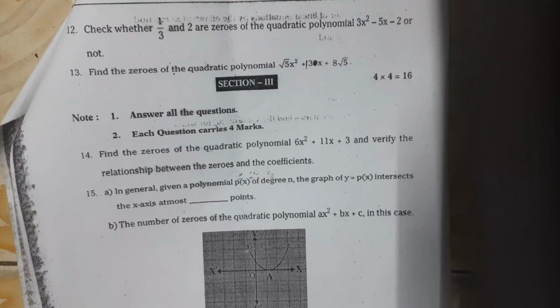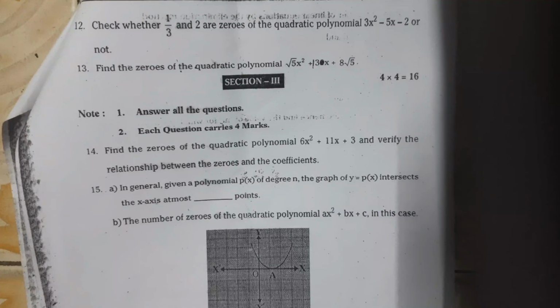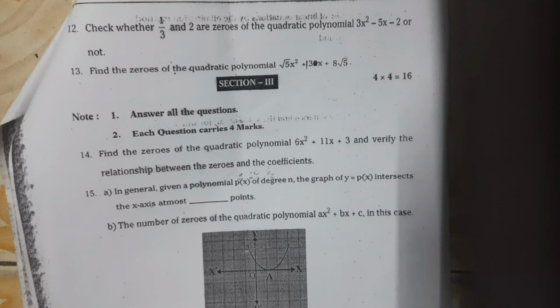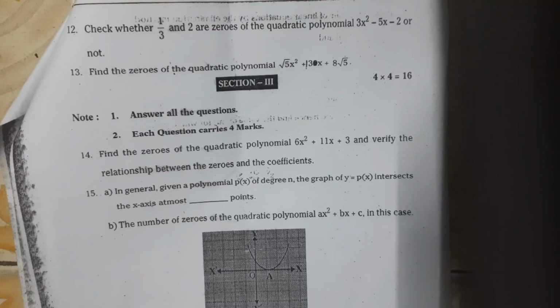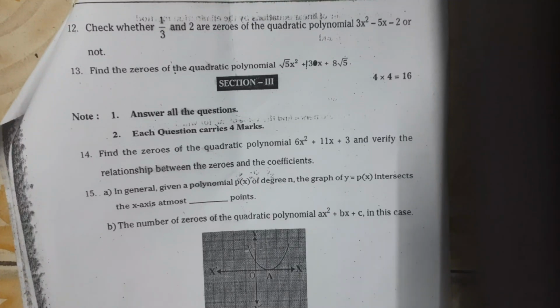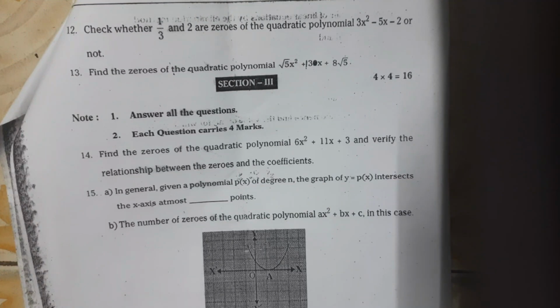See, one printing mistake is given in the 13th question. Find the zeros of the quadratic polynomial root 5x square plus 13x plus 8 root 5. Actually that is the right question. Previously 3x was given, which is not solvable, so you should write plus 13x. So I changed the question also.